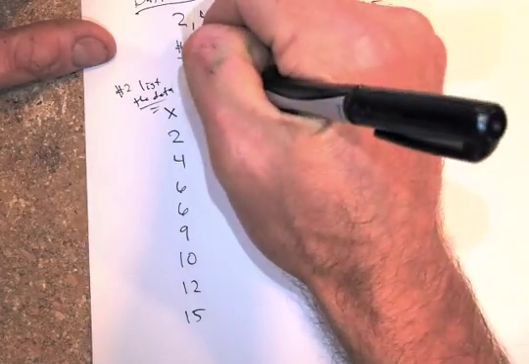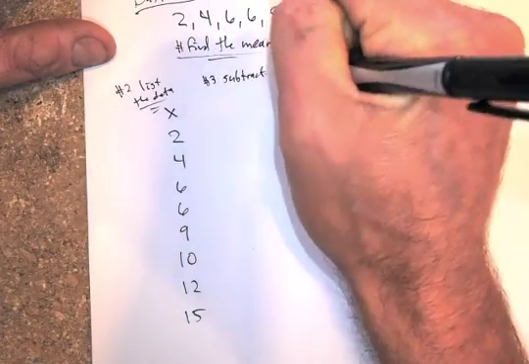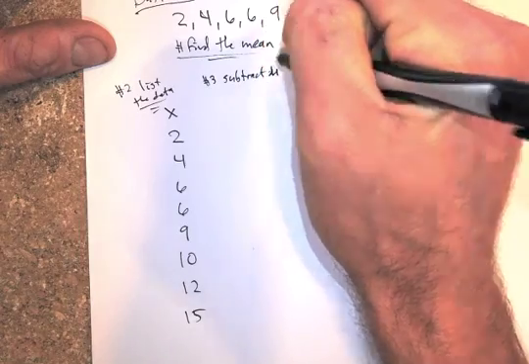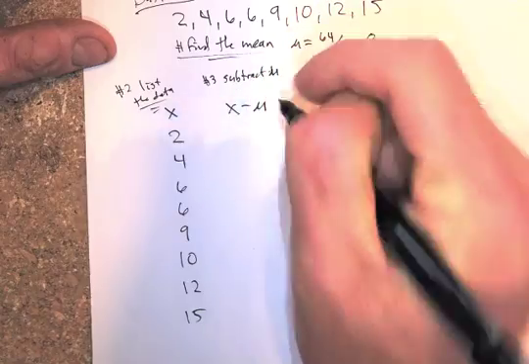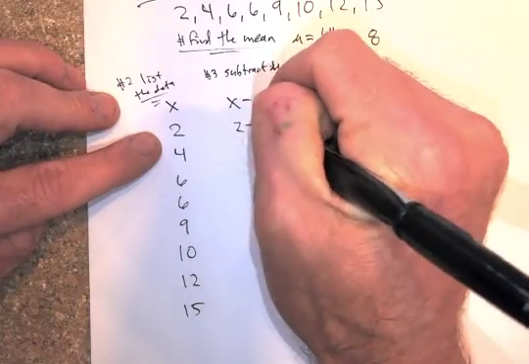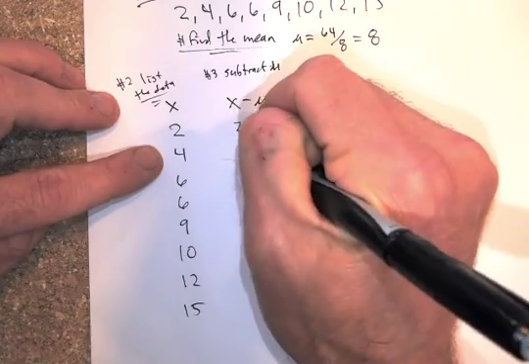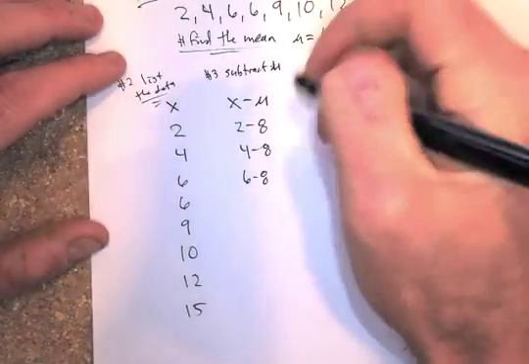is subtract the mean. Step 3. Subtract mu, which is the mean. Okay, so I'm going to say X minus mu. I'm going to take this number 2, which is my X, minus off the mean, which is 8. I'm going to take 4, minus 8. 6 minus 8. I'm just going to minus 8 all the way down.